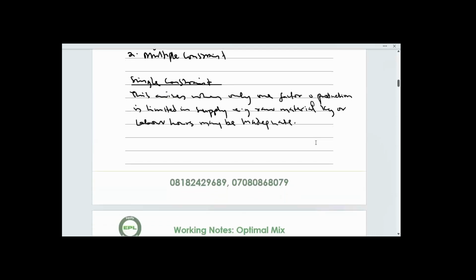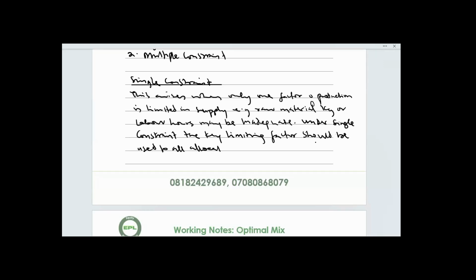Under single constraints, the key limiting factor should be used to allocate the limited, scarce resources.